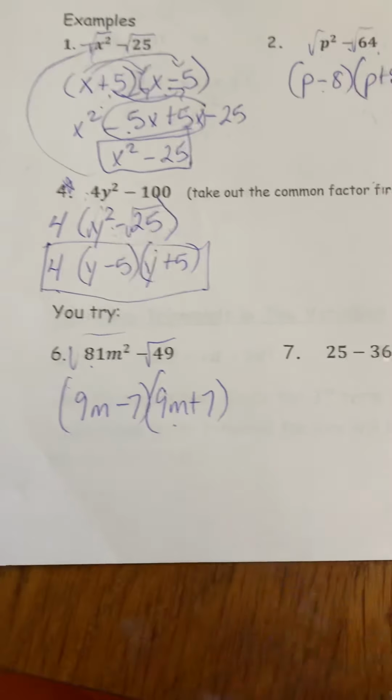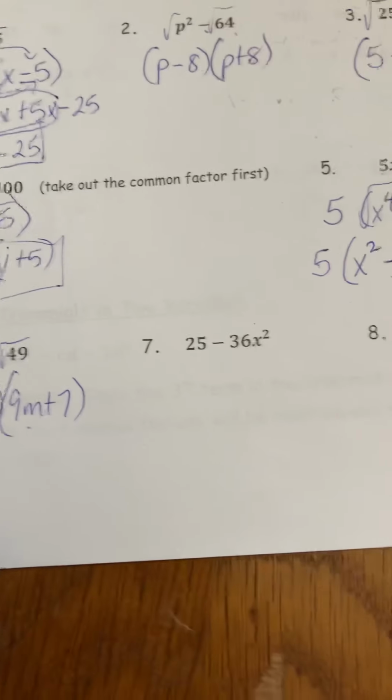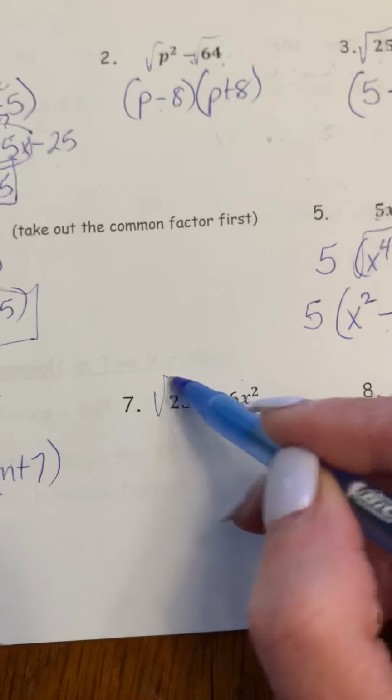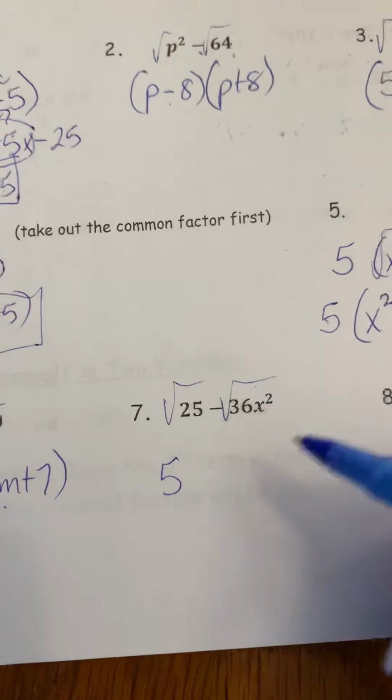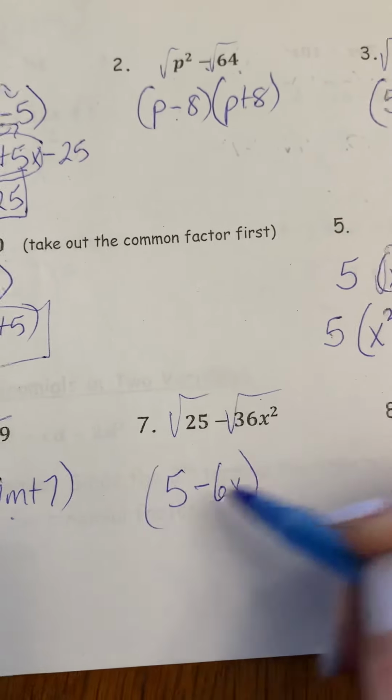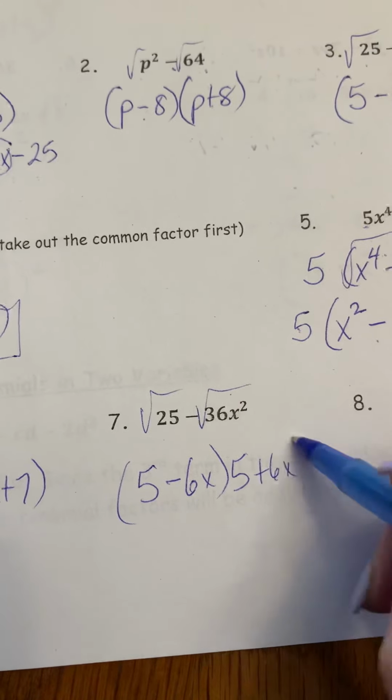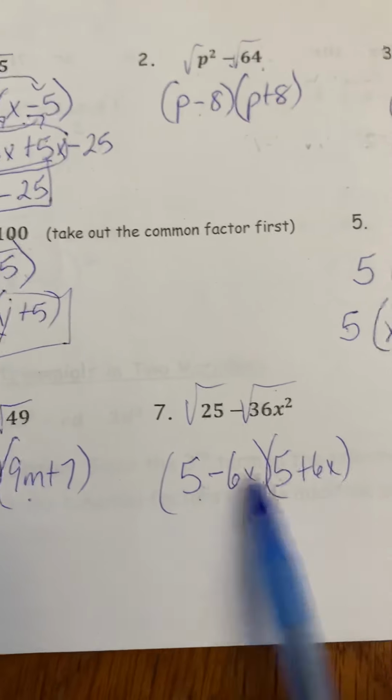Okay, so we're at the end of the unit and you don't have to overthink it. I know the decomposition was tough and this is a little bit easier. Okay, square root of 25 is 5. Square root of 36x squared is going to be 6x. I made one negative and I make one positive. Doesn't matter which order. Okay, positive could have been here, negative here.